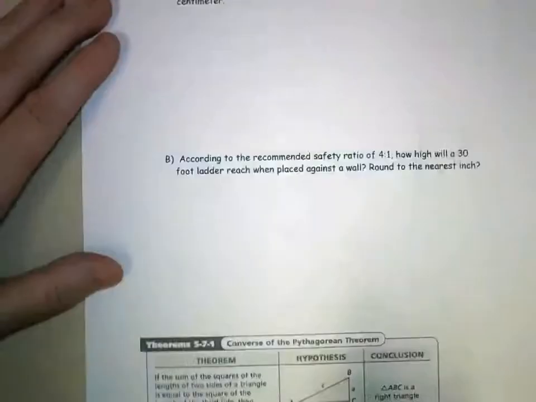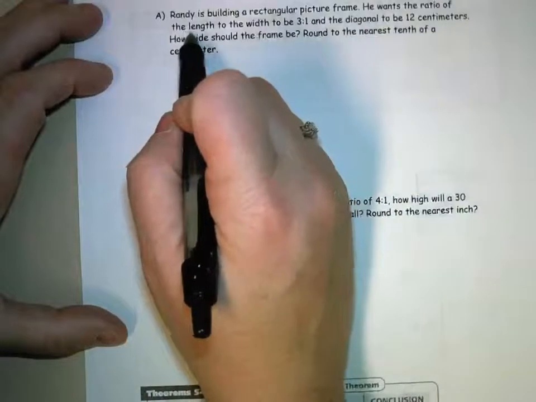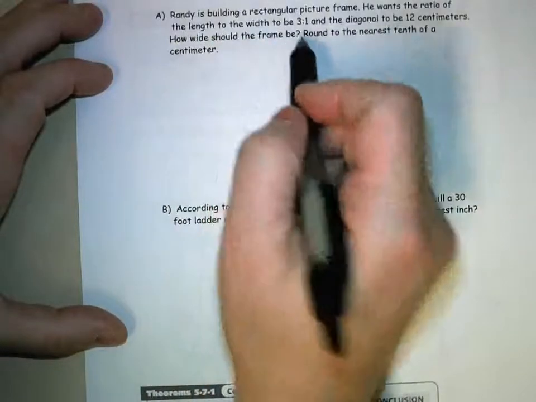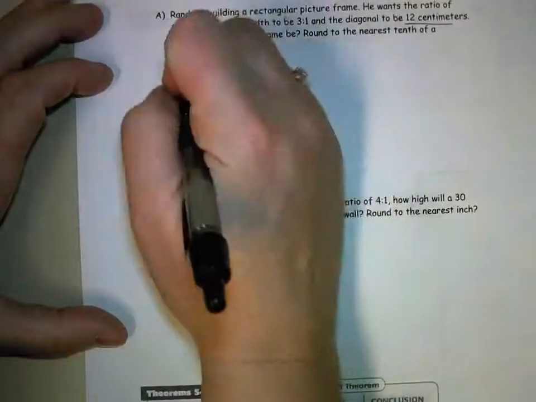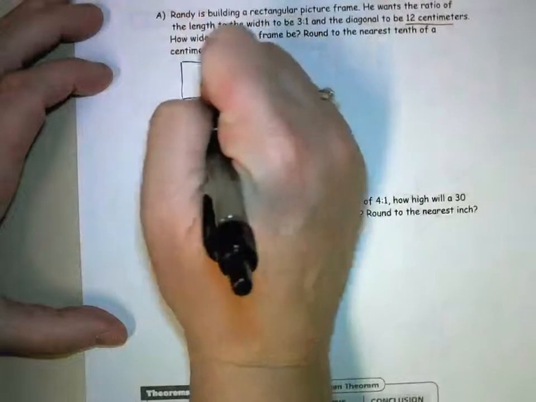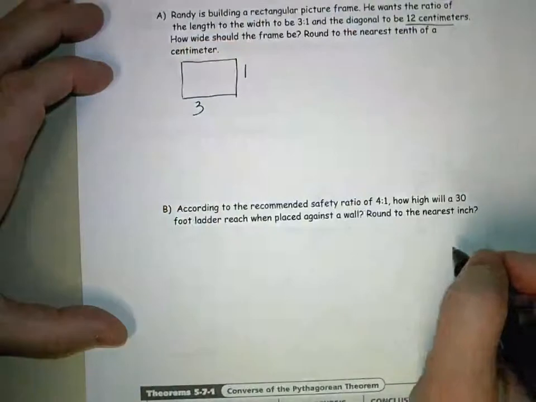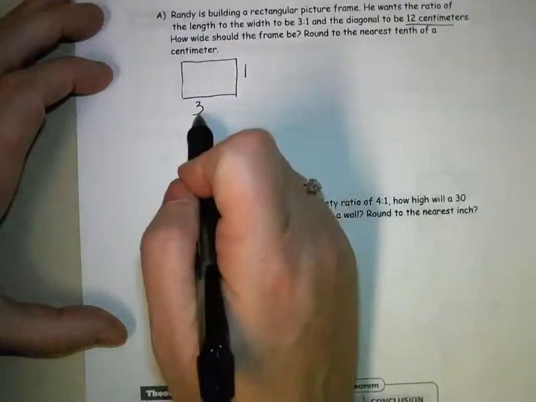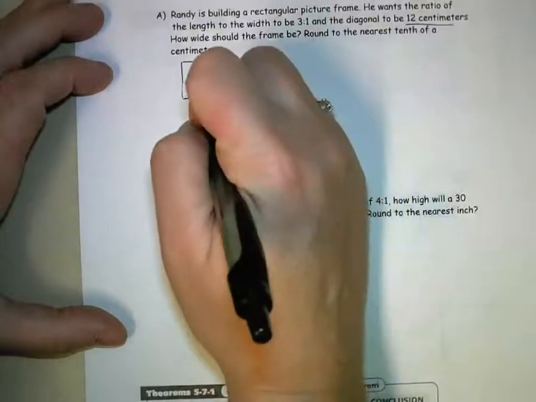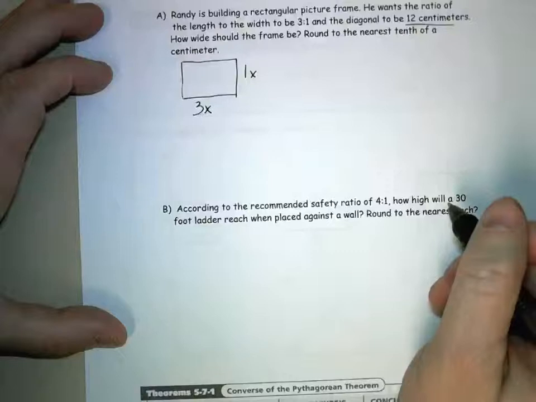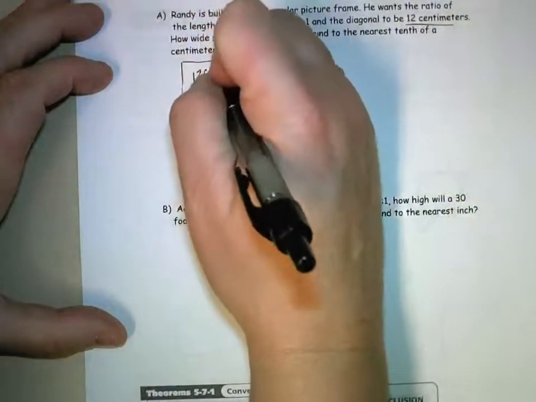Now we have some story problems. Randy is building a picture frame. He wants the ratio of the length to the width to be 3:1 and the diagonal to be 12 centimeters. And the question is, how wide should the frame be? So if this is our picture frame, we want a ratio of 3:1, but it might actually be a 6 and a 2, or a 9 and a 3. So since this is a ratio, we're going to put x's in there, and our diagonal is going to be 12 centimeters.